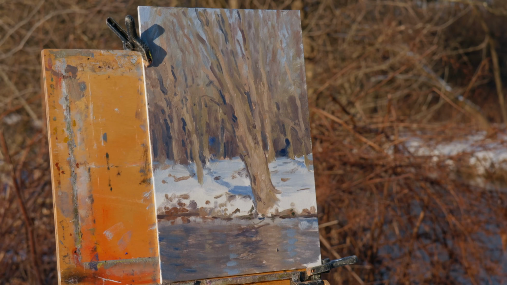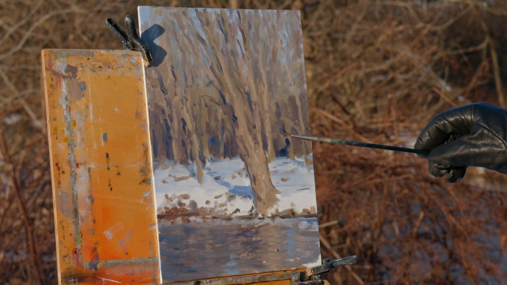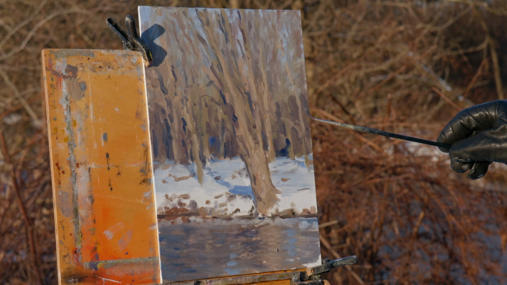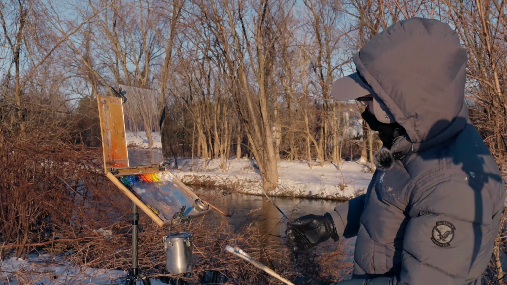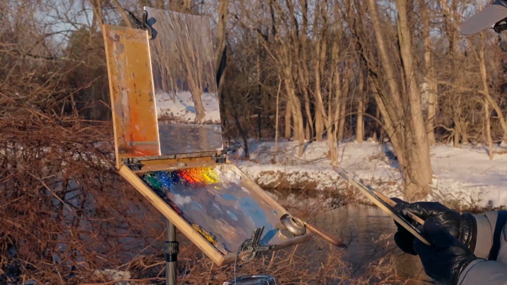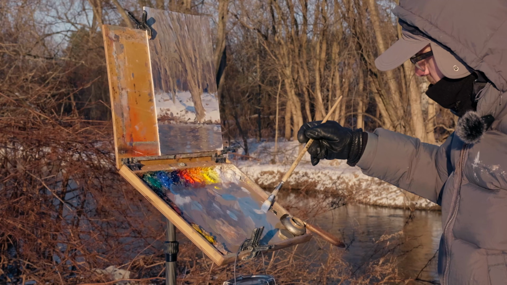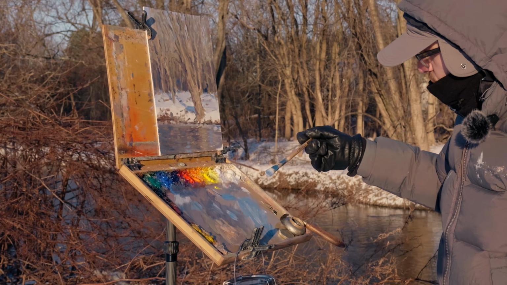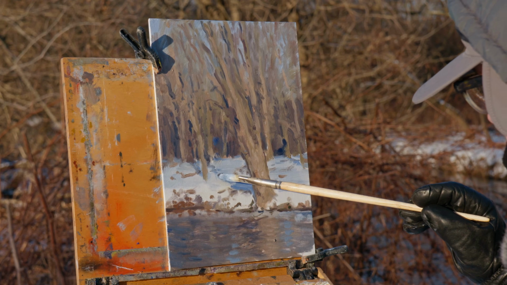Start using my brush a bit differently. I'll dry brush it to the side, adding a little bit more abstraction in this painting. All right, going back into these shadows, a bit of white, a whole bunch of ultramarine blue. Scoop. I have a really big brush, but I'm gonna make some really small shapes.